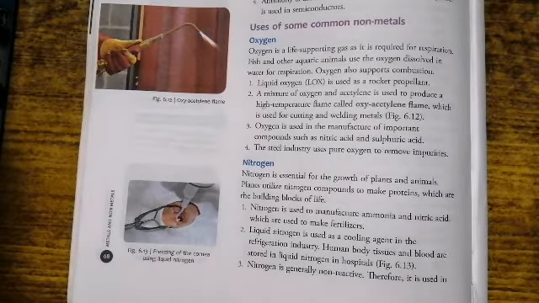Now we move on to nitrogen, the chemical symbol, or let's say atomic symbol. Nitrogen is capital N. Nitrogen is essential for the growth of plants and animals. You know that almost 78 to 79% of atmospheric air contains nitrogen. Plants utilize nitrogen compounds to make proteins, which are the building blocks of life.